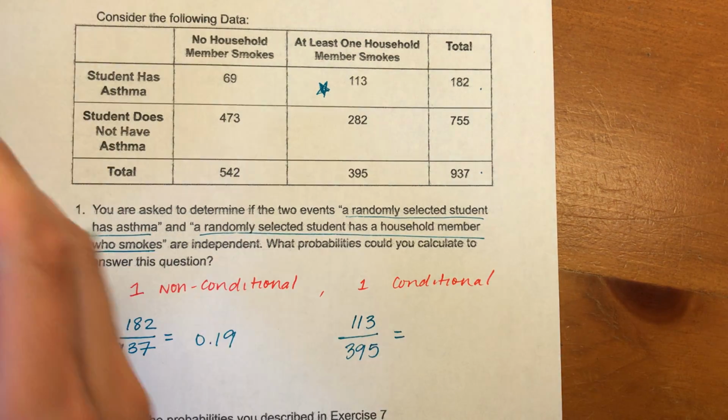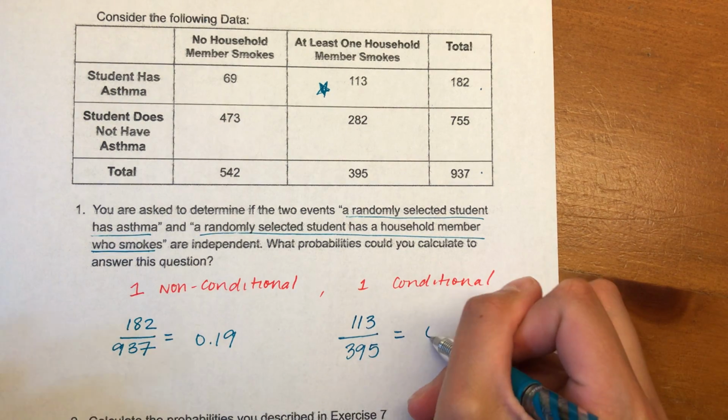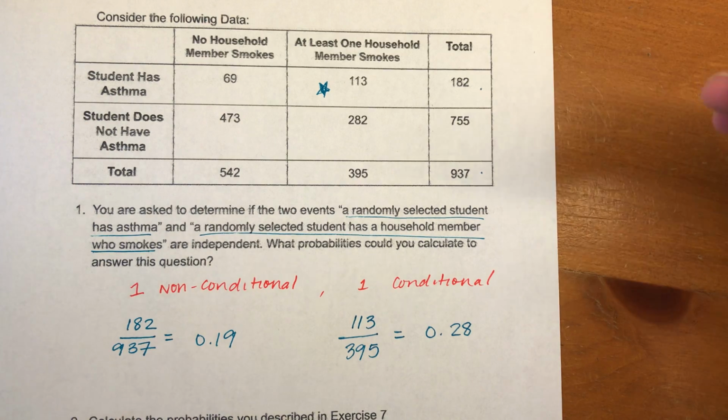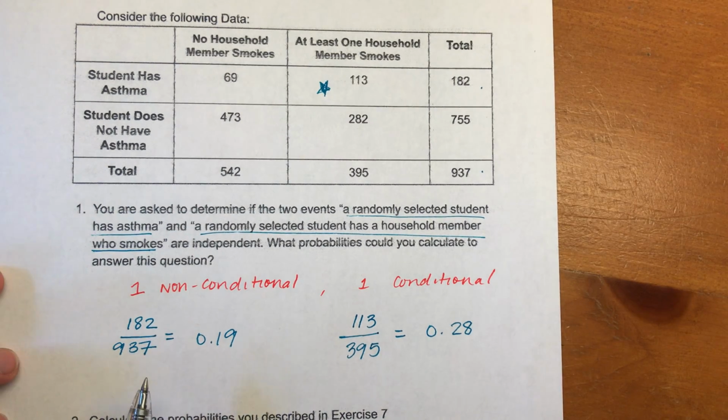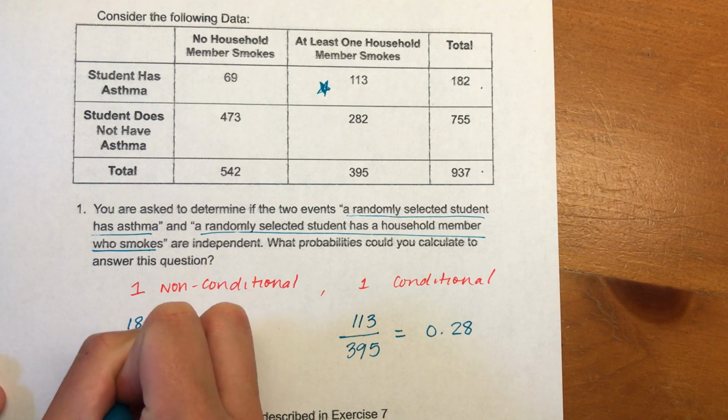And we get 113 divided by 395 equals 0.28. So we're comparing two probabilities, right? The probability that a randomly selected student has asthma with the probability that a student who has asthma, given that somebody in their household smokes.